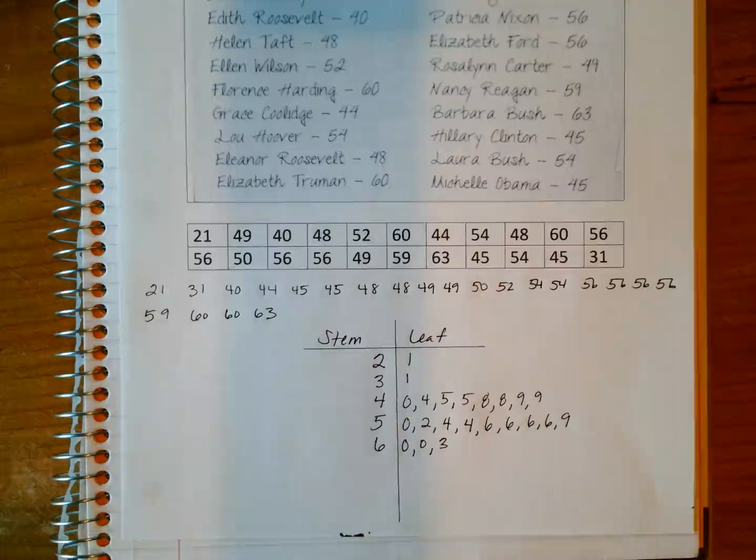So stem and leaf plots are just kind of a fun way to represent your data in a different way. And if you have any questions, you can always reference your Big Ideas Lesson 10.1.